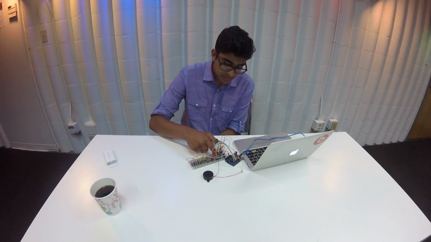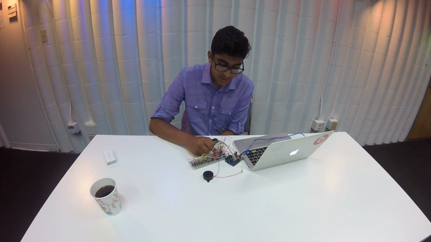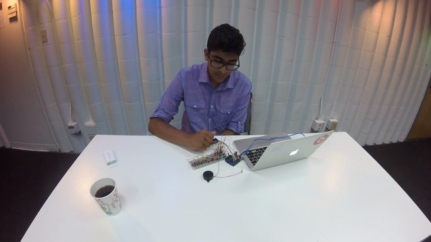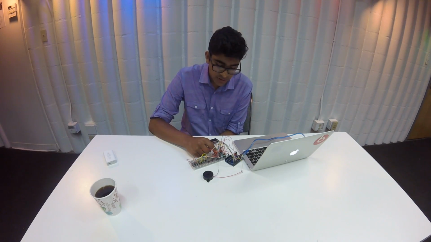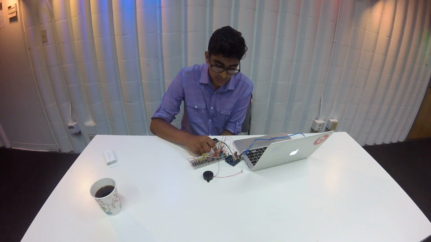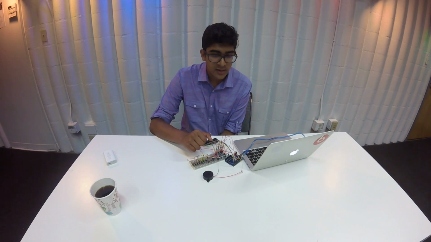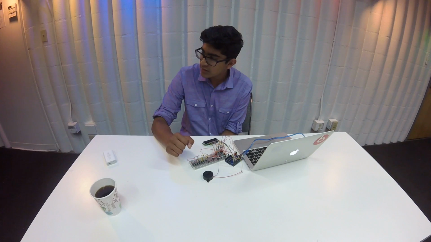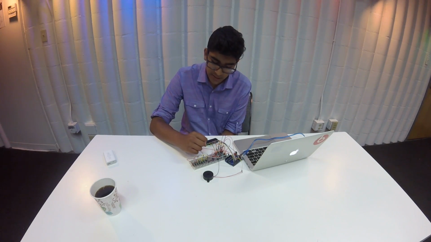Then that also brings me to the potentiometer. So what the potentiometer does is it changes the contrast of the screen. Potentiometer, sorry. And the potentiometer changes the contrast of the screen because it's a variable resistor. So it changes the amount of power that goes to the screen. So the more power there is, the more contrast there is. And the less power there is, the less contrast there is.